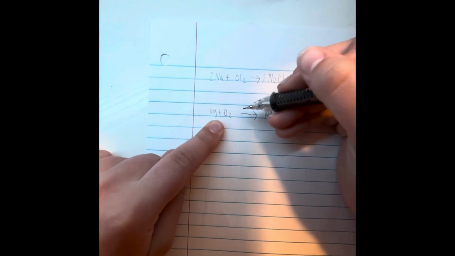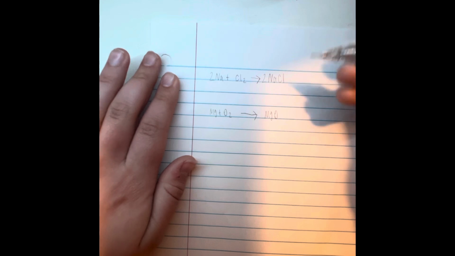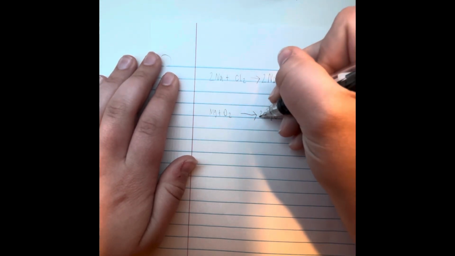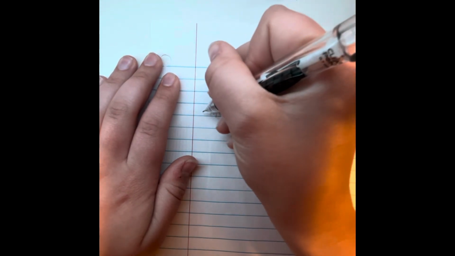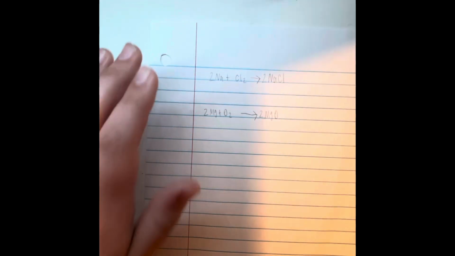Okay, and remember, it's very similar to this problem. Because oxygen is a diatomic, we're gonna have to balance it out. So put a 2 in front of that, and then put a 2 in front of that, and therefore we have a balanced equation, and we predicted our products for synthesis.